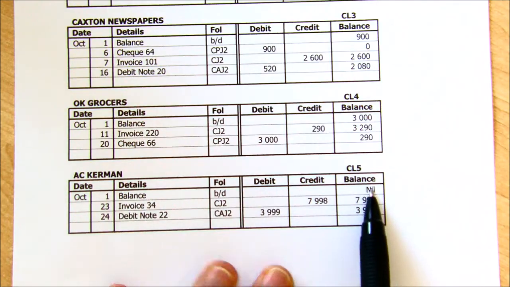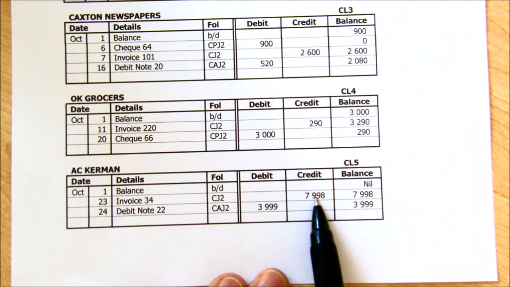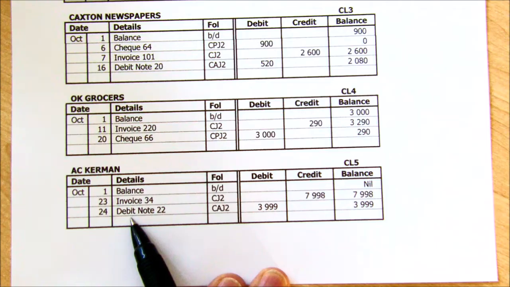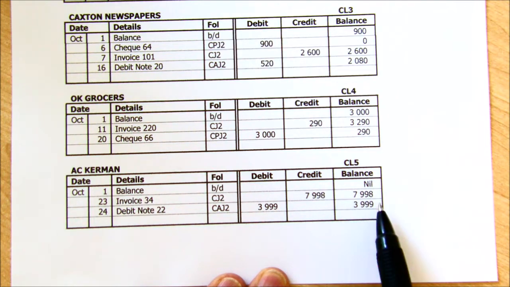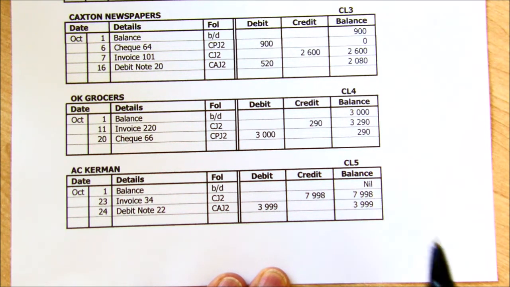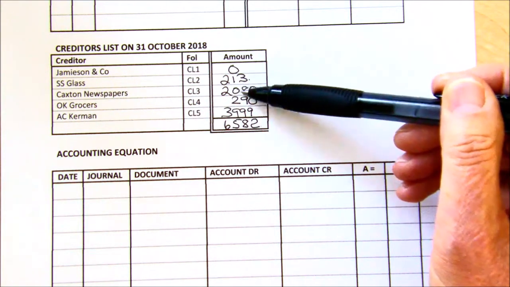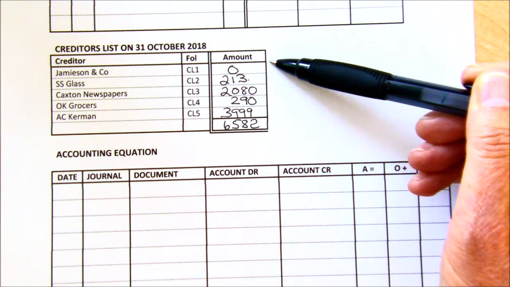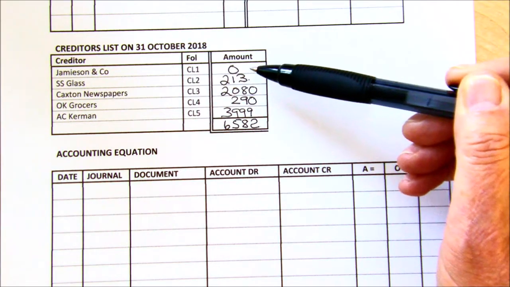Kerman, again, you do not have to write the opening balance. On the 23rd, we bought the 2 couches, so we credit, we owe him 7,998. We then returned, so we got a debit note for one of their couches of 3,999, and so we only owe now for the other one, 3,999. And then finally, if you put those into your creditors list, like the debtors, the creditors list is there just to show what you owe each creditor. You don't owe Jamison anything, so it's not really essential to write it. You could have left it out, but on your worksheet it had it, so that's why you probably have the note.